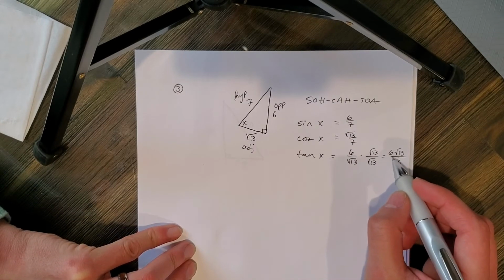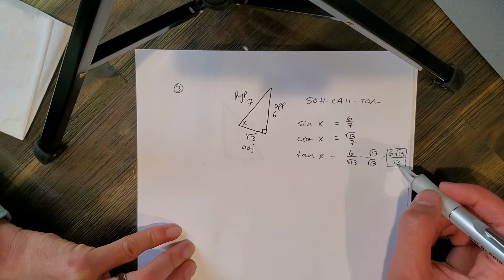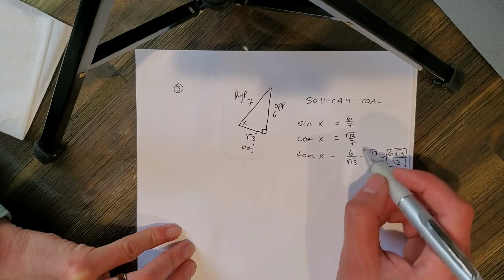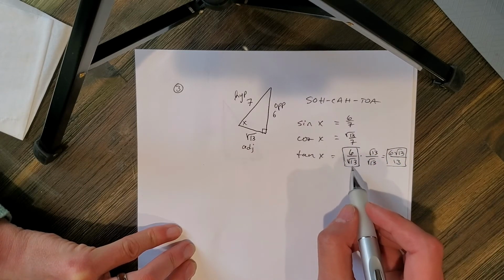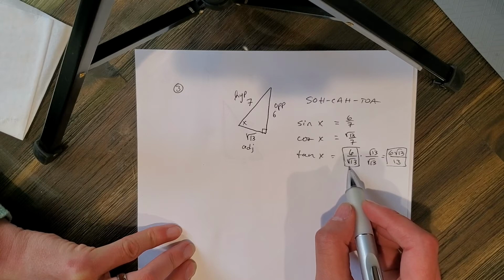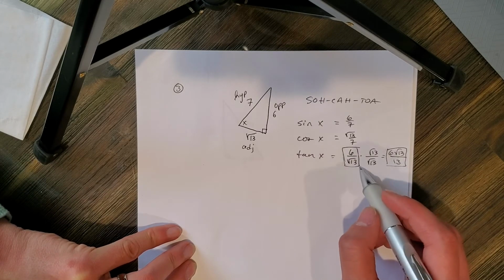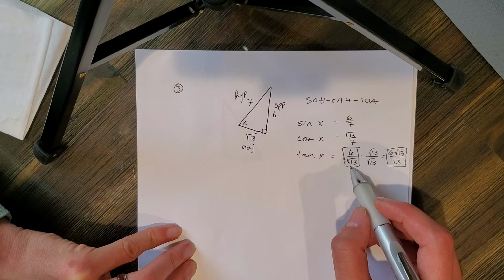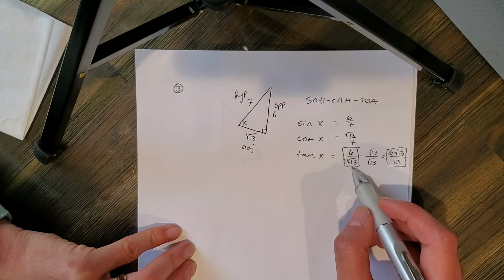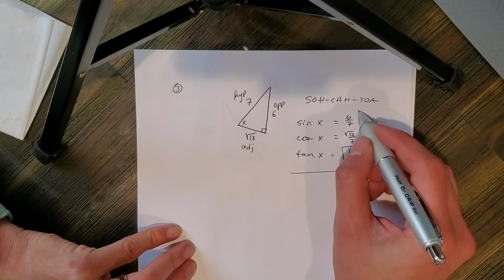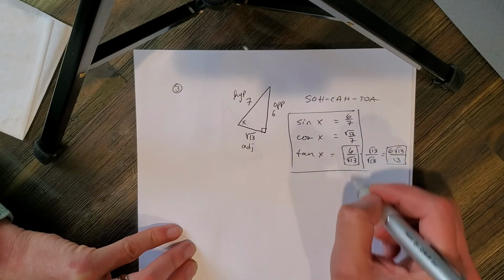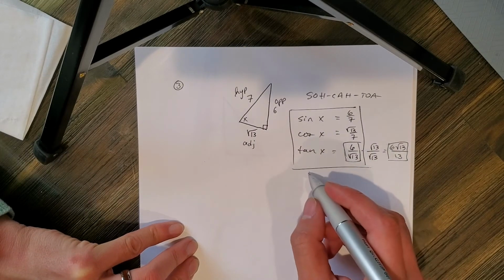So this would be the simplified answer, and this would be the unsimplified answer, okay? Now, on the test, you are allowed to leave it like this, but just know that in most cases, you would need to rationalize the denominator, which means to get rid of the radical in the denominator, okay? So let's go ahead and just do the reciprocals now. Let's just use this here, and then just write the reciprocals.